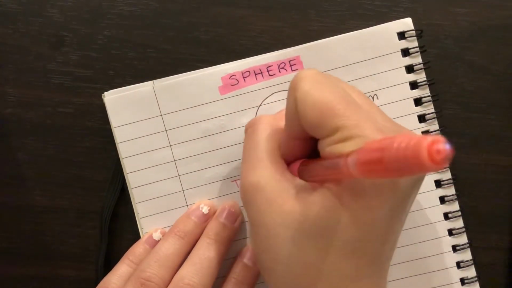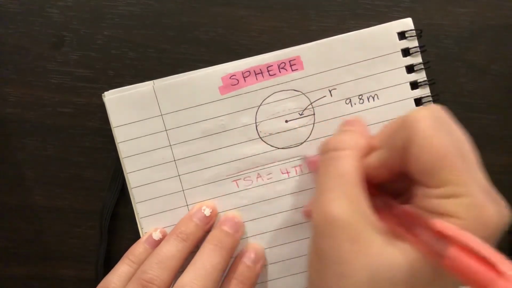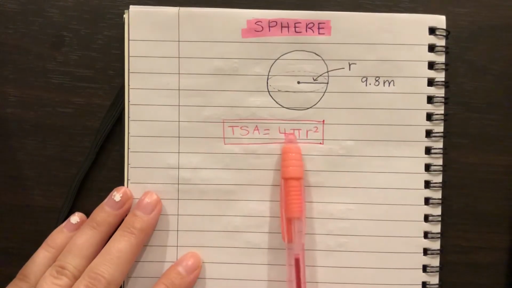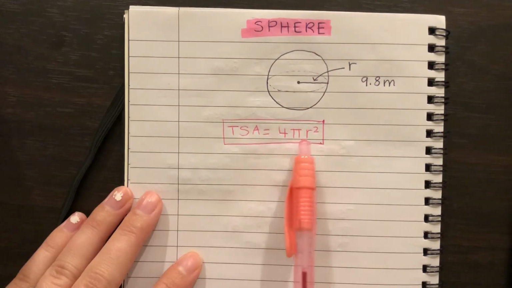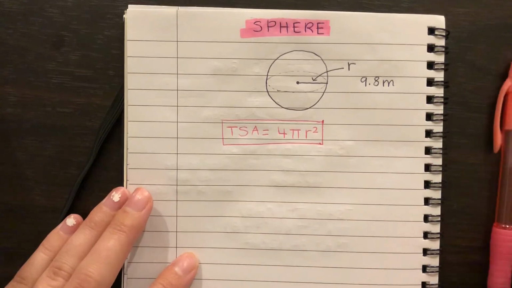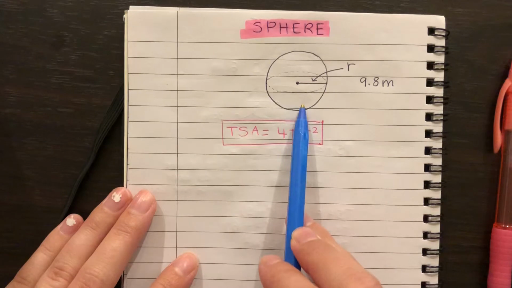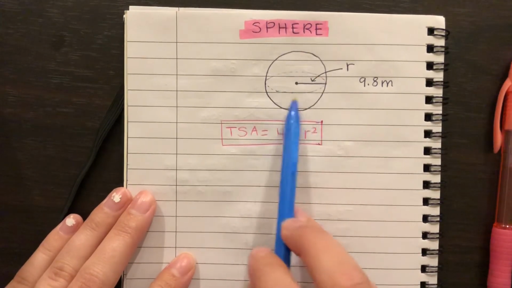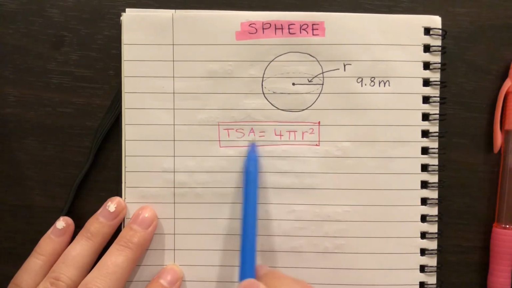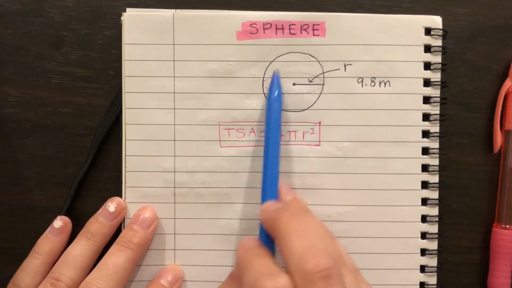TSA equals 4 pi r squared. Okay, the total surface area of a sphere is 4 pi r squared. Now, this whole entire thing is the area of the entire curved surface. So, the entire curved ball. Imagine that this is a planet out in space. This is the surface area of the entire planet.